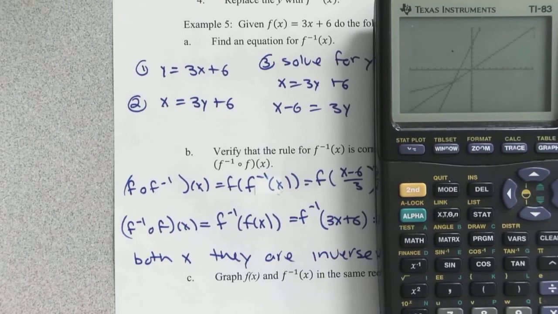There's that y equals x line. There are my two lines. And it actually doesn't look too bad. I think the zoom square window looked a little better than this window, but not too bad.